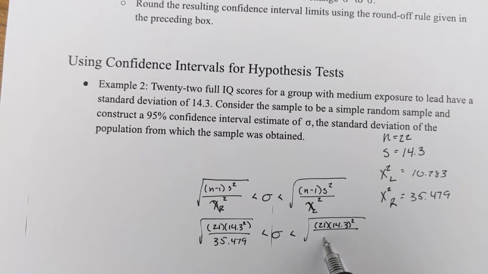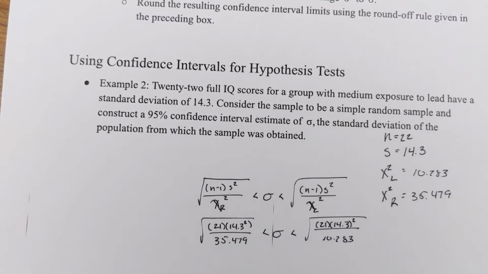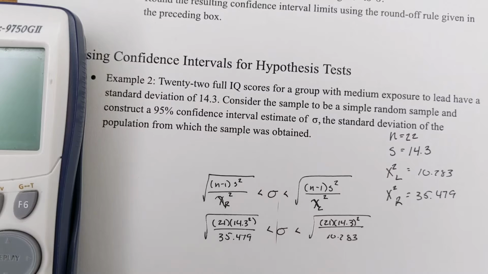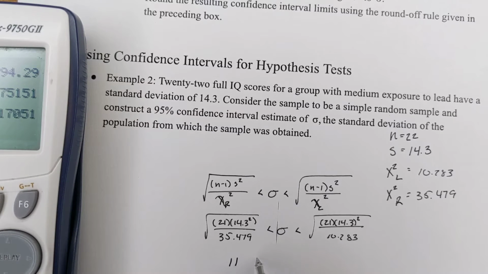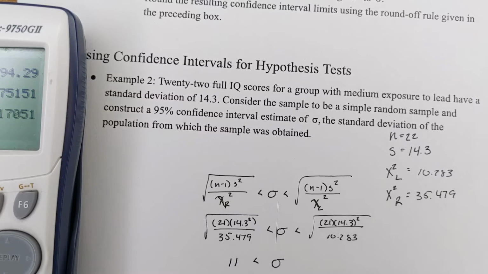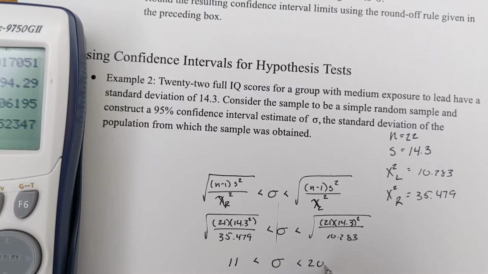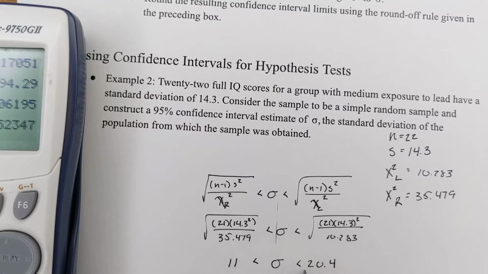So let's see, 21 times 14.3 squared divided by 35.479, and the square root of that number is pretty much 11. It's 11.002, so we'll call it 11. 21 times 14.3 squared divided by 10.283, take the square root. This comes out to be 20.4. So these are our boundaries for our 95% confidence interval.